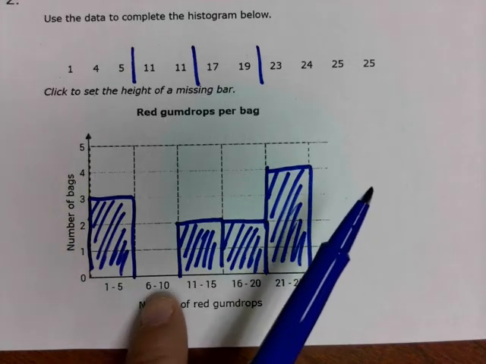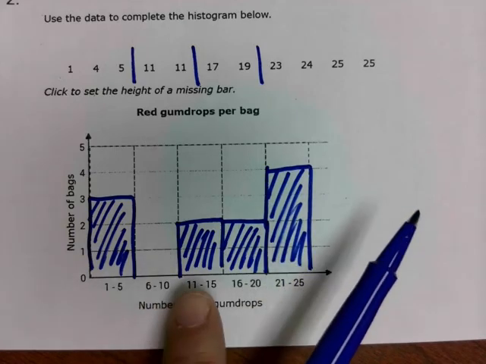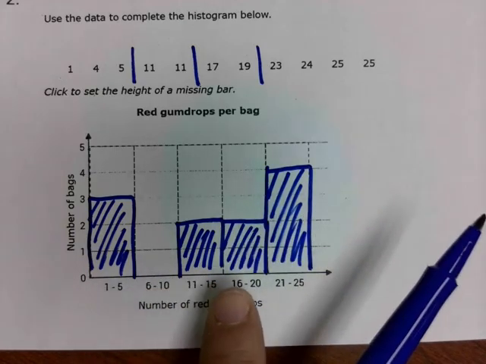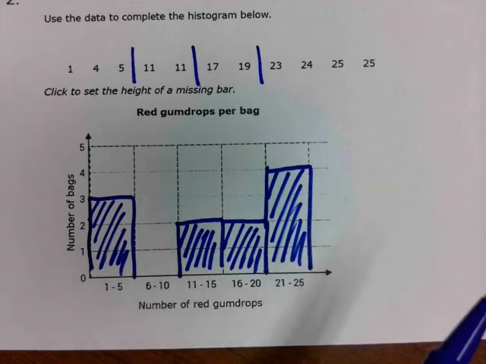You have to include that interval though. You couldn't just take it out and skip from 1 to 5 to 11 to 15. You have to include it and show that the frequency was 0.